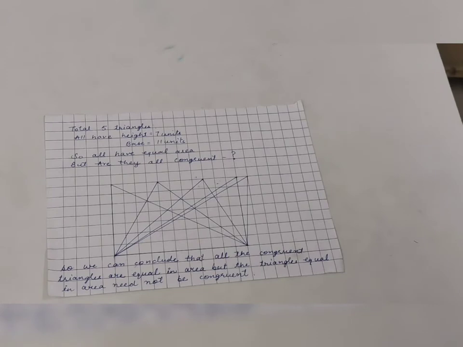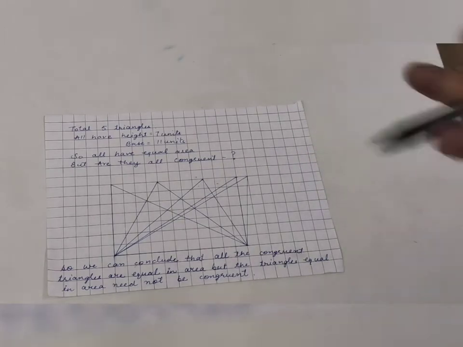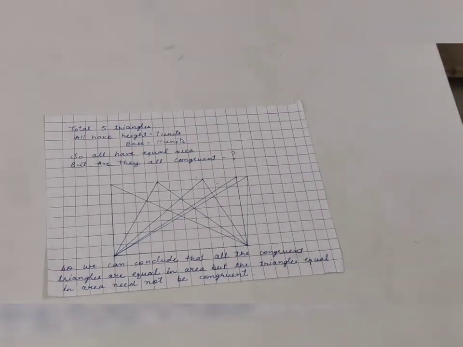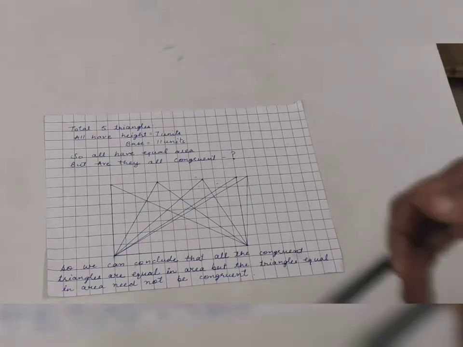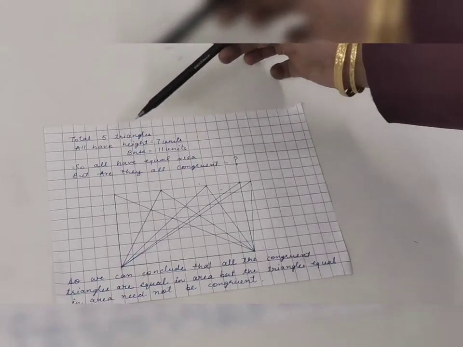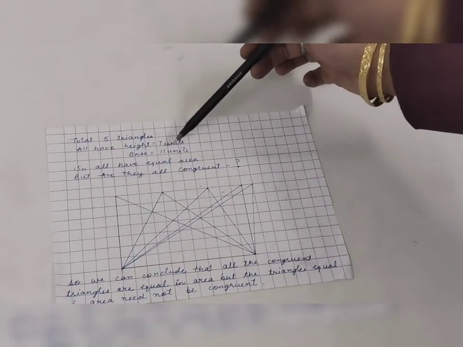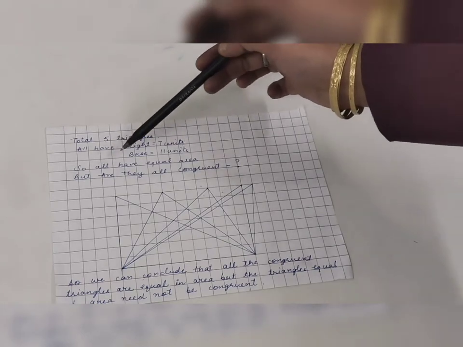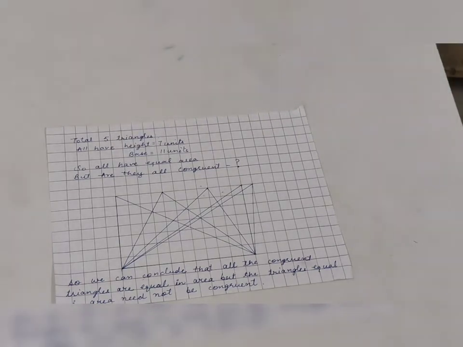Okay, so for finding the area of the triangle, what do we need? Base and height only. If the base and height of all the triangles are the same, can we say the areas are equal? Yes or no? So it will be yes. I have made a total of 5 triangles, you can see. All have height 7 units and base 11 units. So all have equal area.